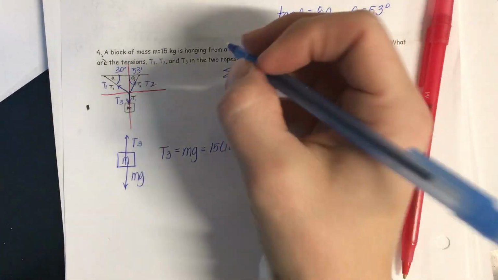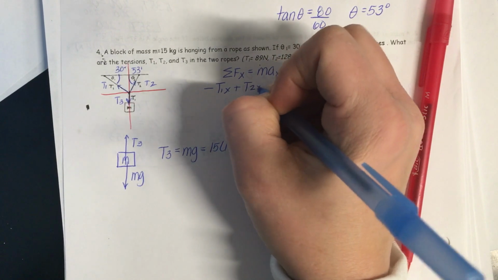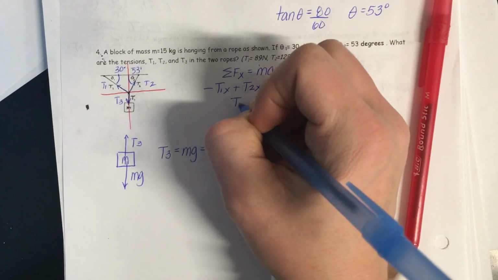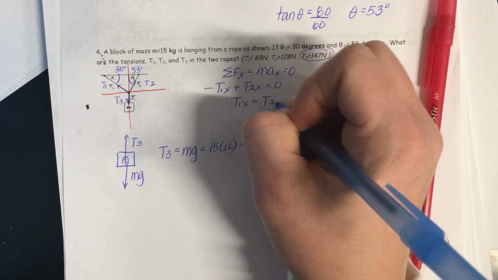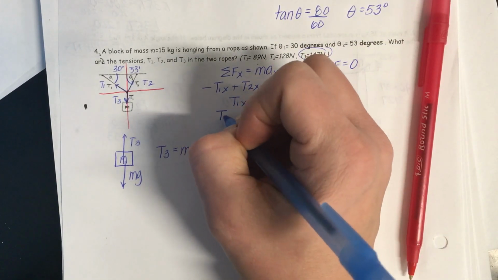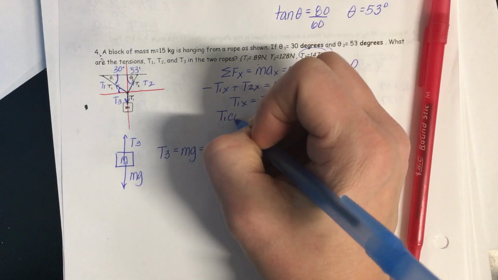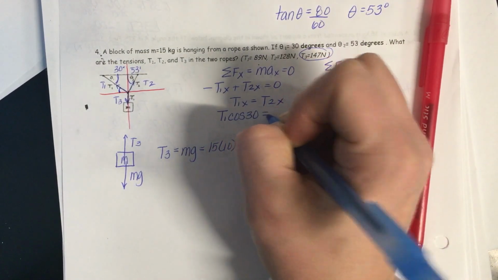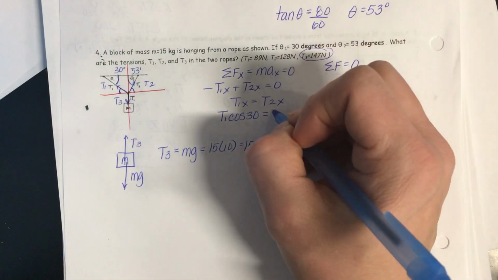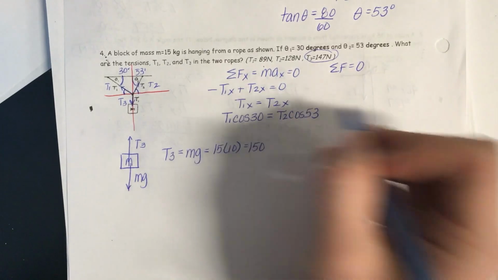So in the x direction, you have negative T1x plus T2x equals 0. So T1, and remember this is 30, so this is also 30, times the cosine of 30 equals T2 times the cosine of 53. Two unknowns.